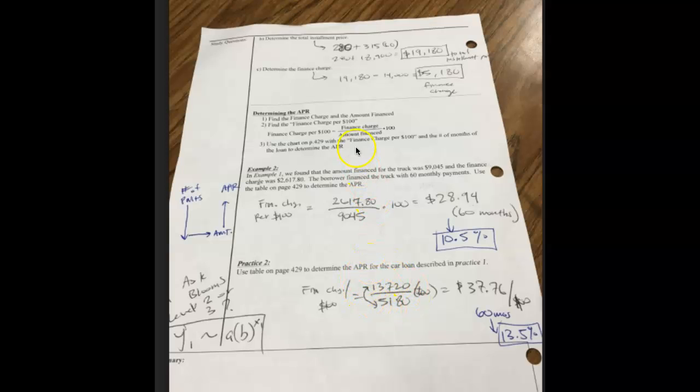So $5,180 divided by the amount financed, which is $13,720. Again, this should be flipped: $5,180 on top, $13,720 on bottom. When I divide that and multiply by 100, I come to $37.76. Ignore this here, you don't need to worry about it. Anyhow, calculating the finance charge per $100, I came to $37.76 per $100. It was a 60-month loan, and you could see the answer here, but let's see where that came from.